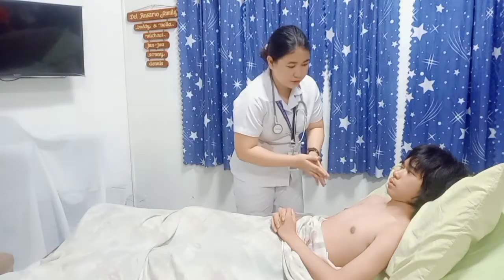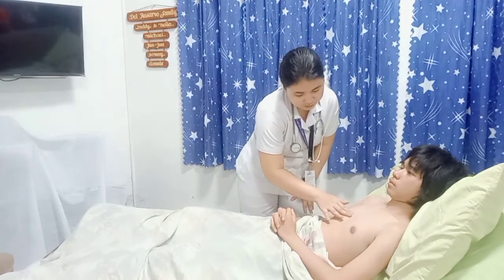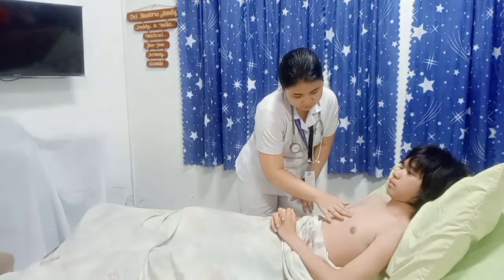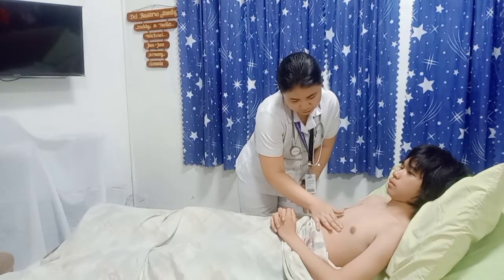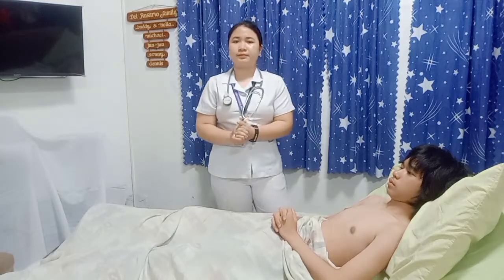Okay. Now, I am going to palpate for impulses using my fingertips flatly on the aortic area, pulmonic area, and tricuspid area. So, I am going to palpate again, okay? Starting with your aortic area, pulmonic area, and your tricuspid area. Okay. Now, palpate for the apical impulse.